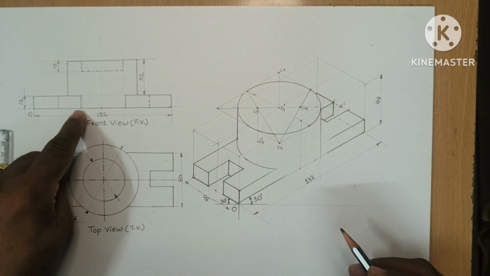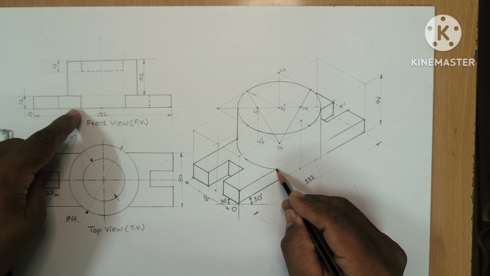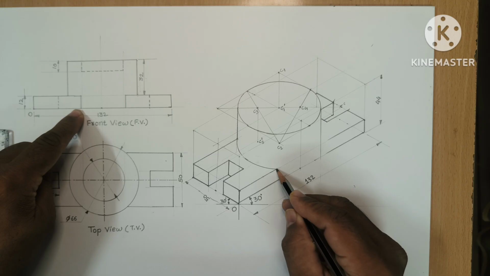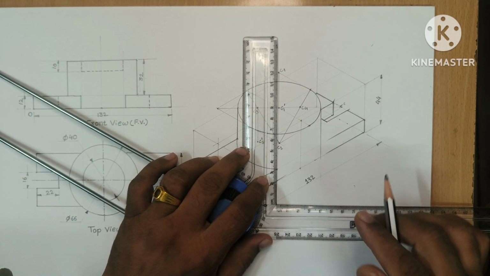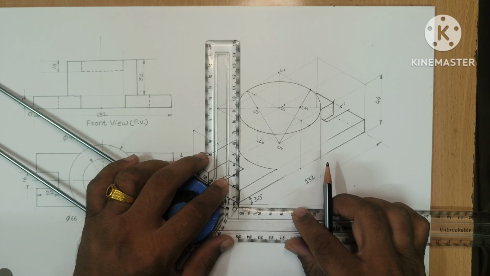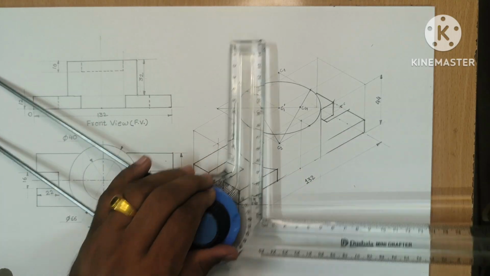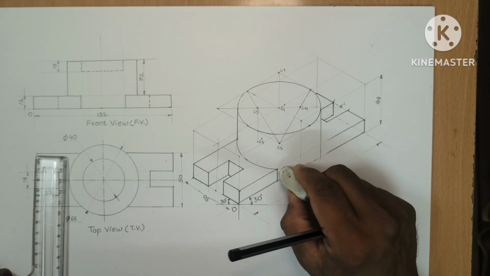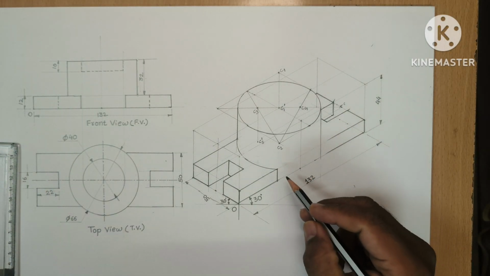Now observe in the front view, up to this arc there will be the vertical line in the downward direction. Hence I will draw the vertical line in the downward direction. Now this should be parallel to this line. I will draw the line. Now we will move to the next point.